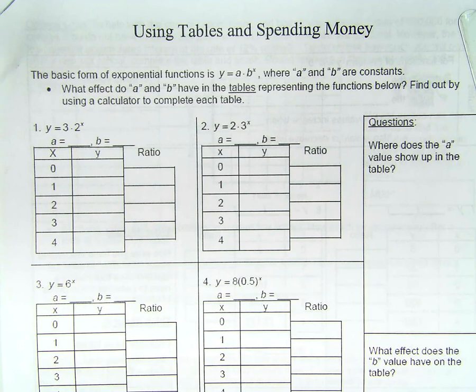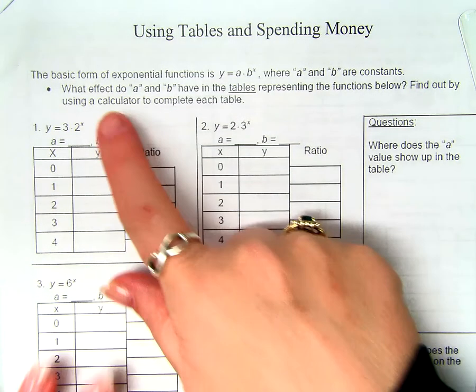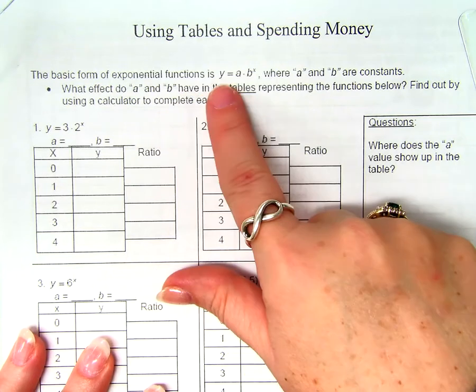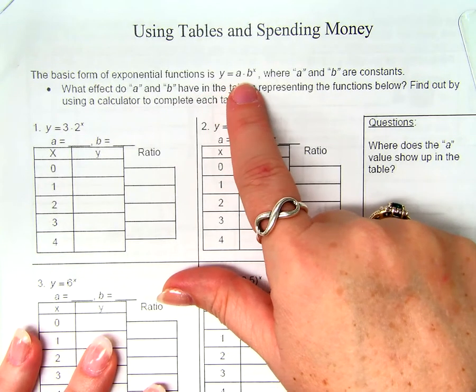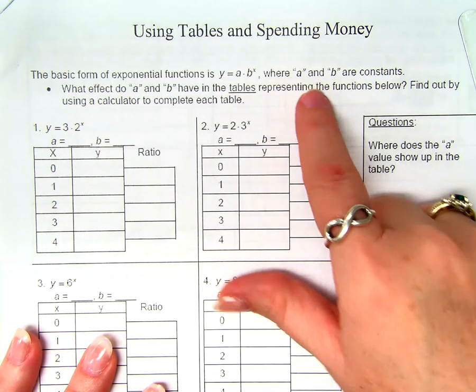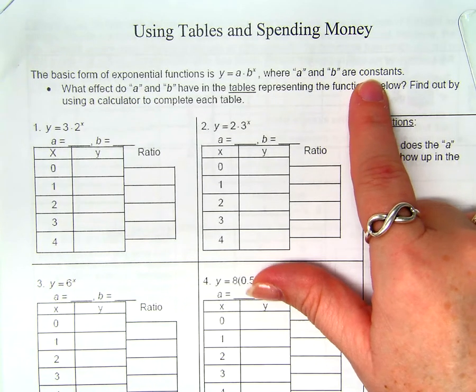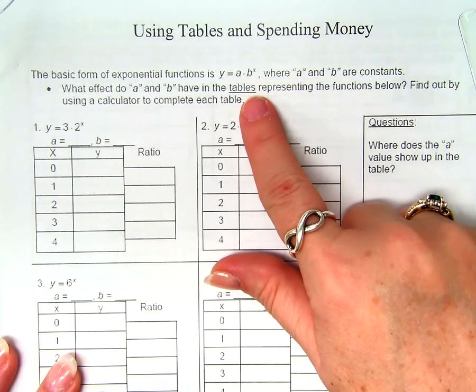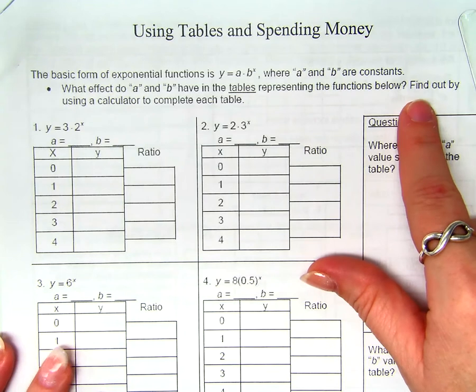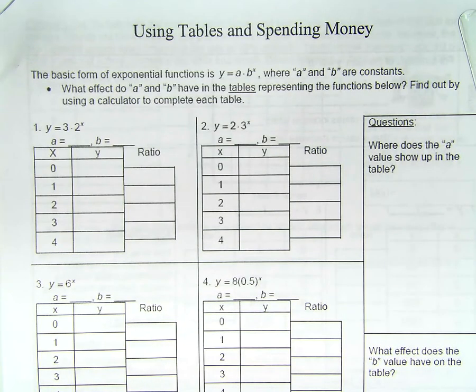So look at problem number 1. Well, before we do that, let's read the directions. The basic form of exponential functions is y equals a times b to the x, where a and b are constants. So they're numbers, they're not variables. Okay? What effects do a and b have on the tables representing these functions below? Find out by using a calculator to complete each table. You need your calculators.